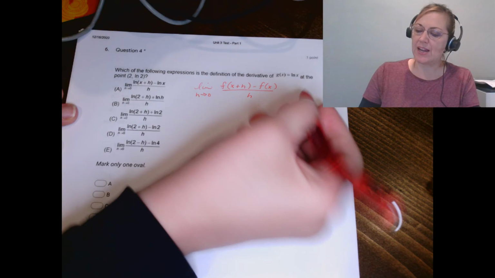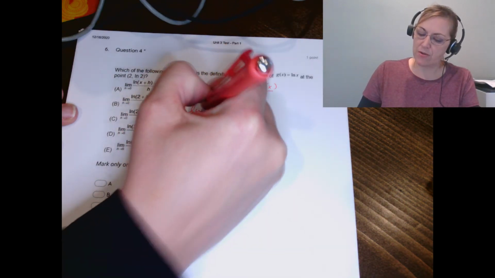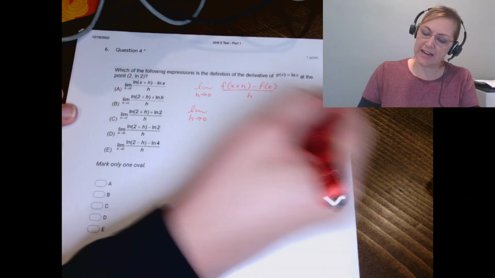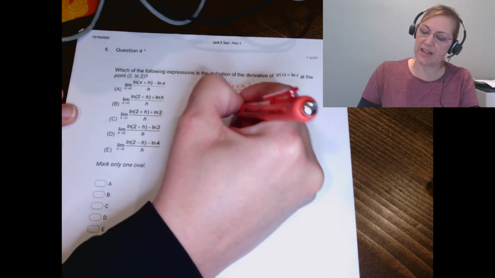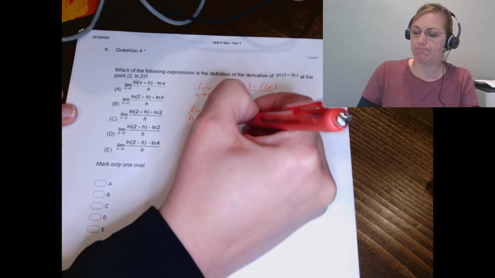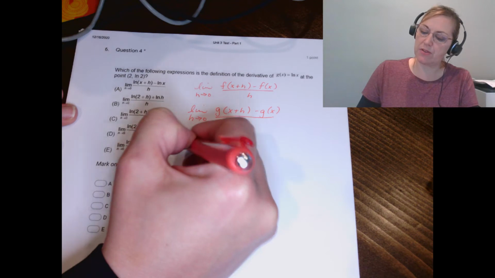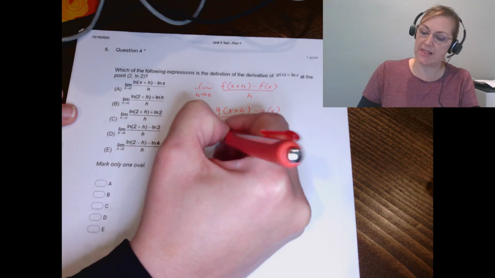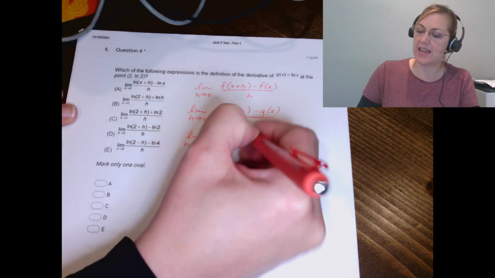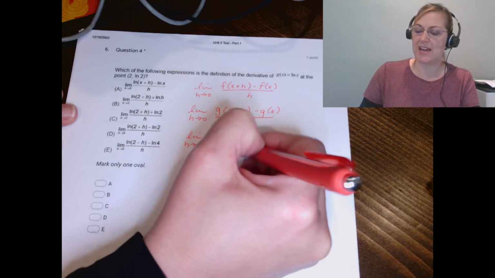So for my derivative, I used f, but we're working with g of x. I know that I can have g of x plus h minus g of x, over h. Now make the substitution. g of x plus h would be the ln of x plus h, minus the ln of x, all over h.